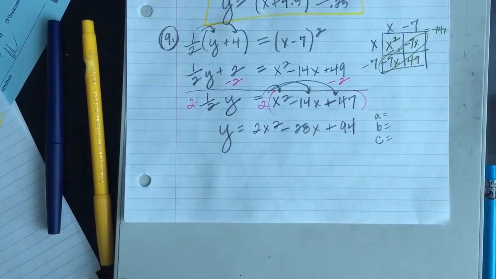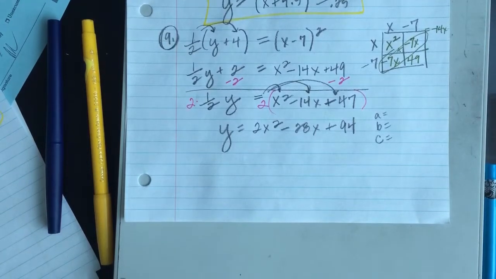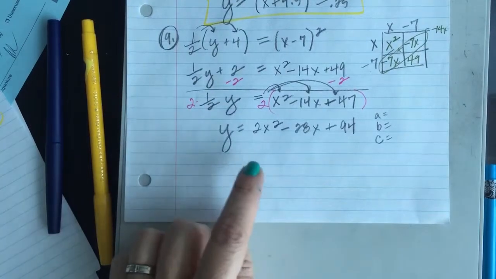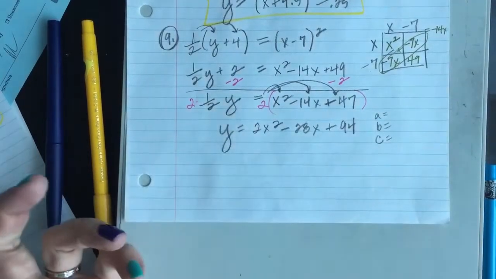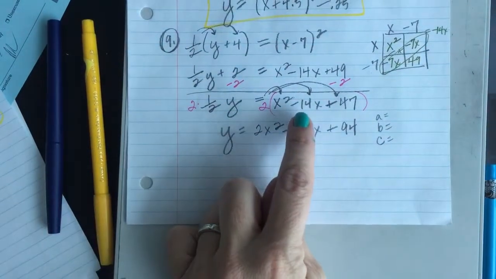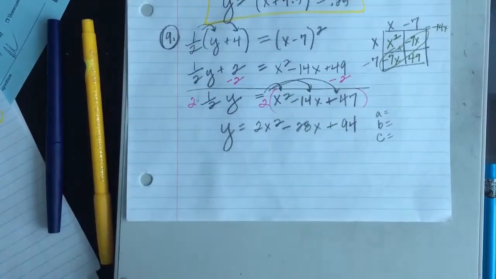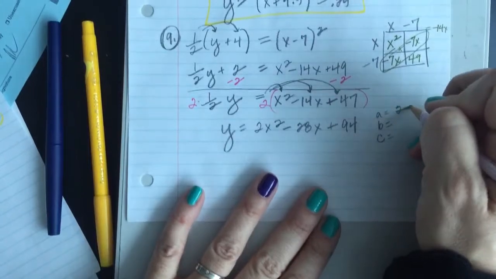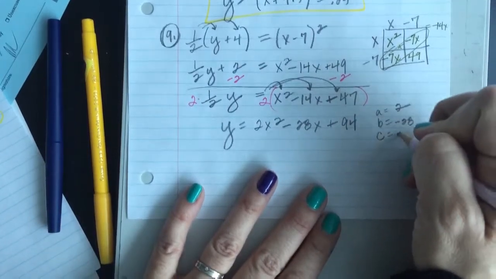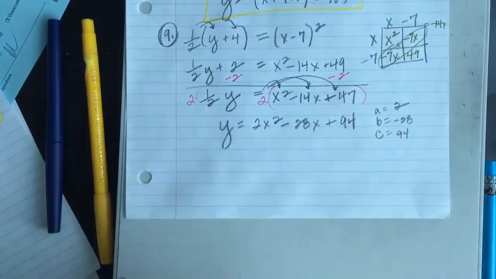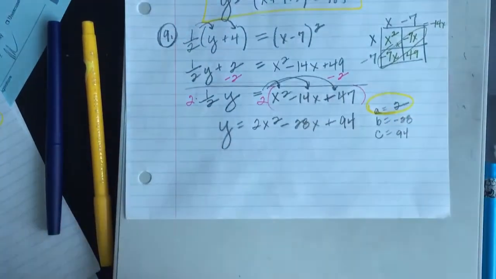Go ahead. Could you divide by a half on both sides? Dividing by a half is the same as multiplying by 2. So if you went x divided by a half, you'd get 2. If you did negative 14 divided by a half, you'd get negative 28. Okay? Trust me, go on your calculator, but the exact same thing would result if you went through and did all that math. So my ABC is 2, negative 28, and 94.